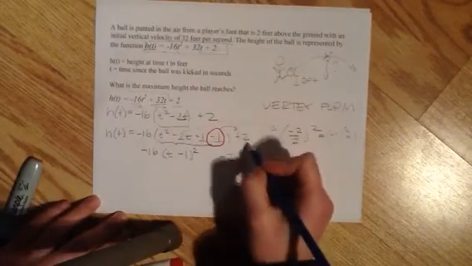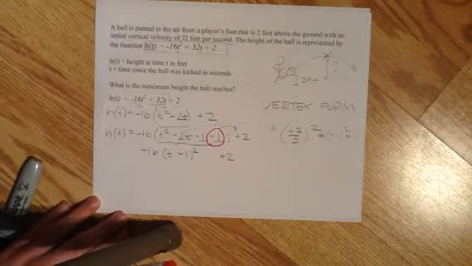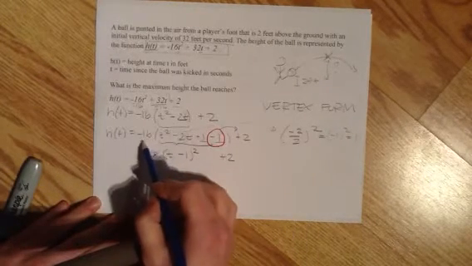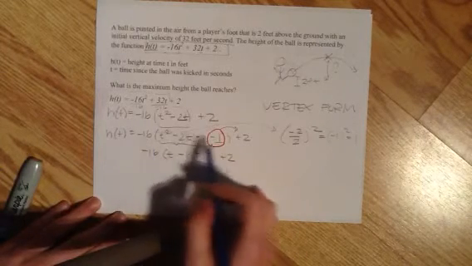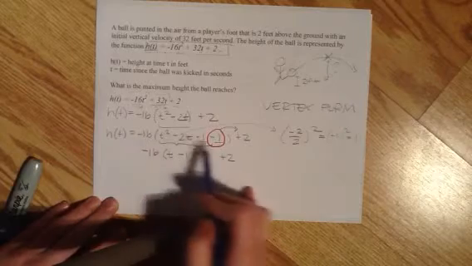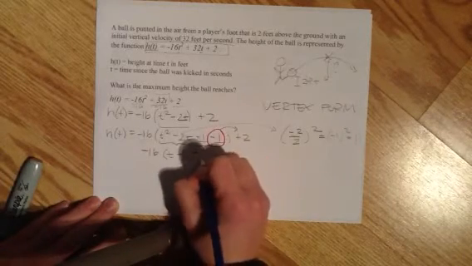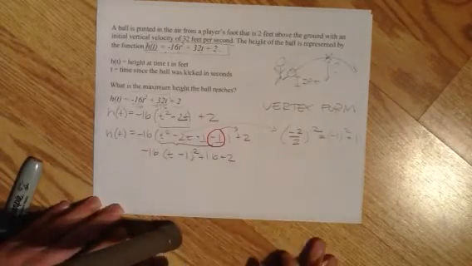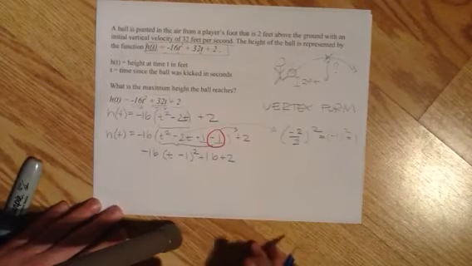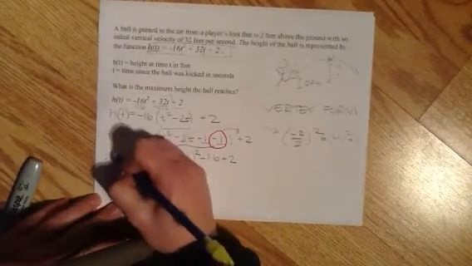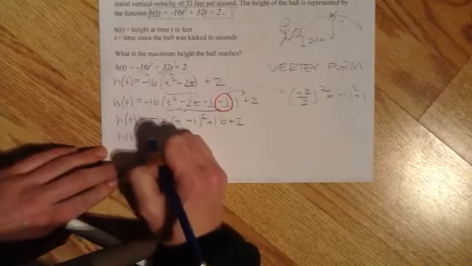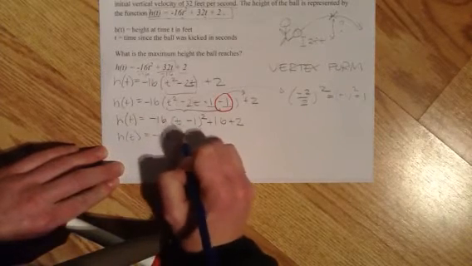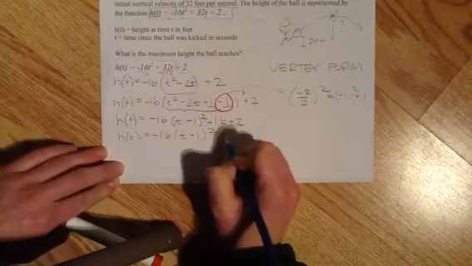I'd like to bring it out to join and combine with the 2. But I can't just take it out because it's being multiplied with this negative 16. So if I'd like to take it out, I have to perform the multiplication. So negative 16 times negative 1 is positive 16. Because I multiplied, it can come out now. And I'm going to go ahead and simplify this here. So I have h of t equals negative 16 times t minus 1 squared plus 18.